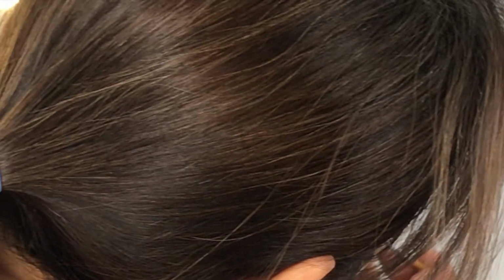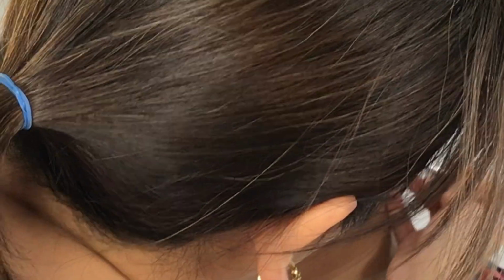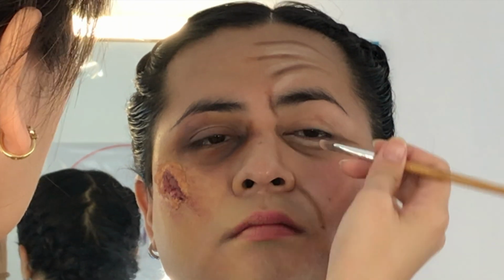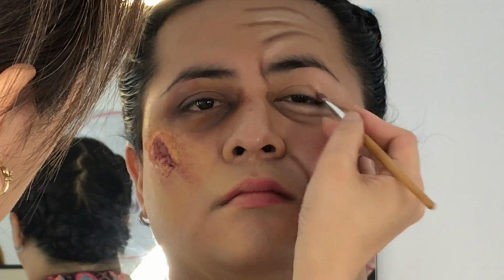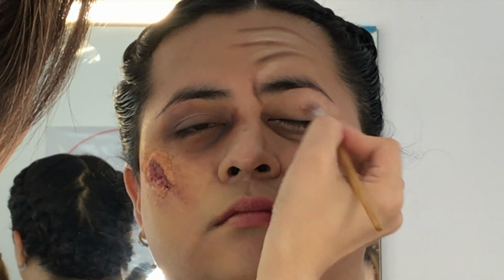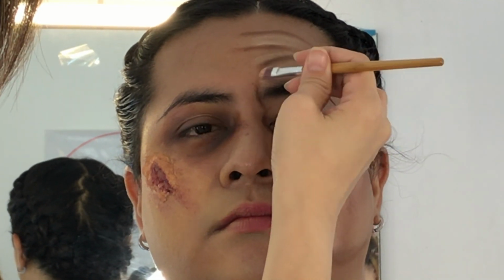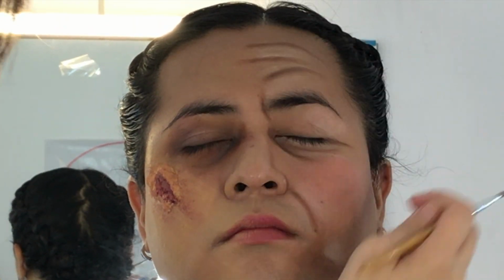In this area, there. So it looks like some areas are higher, some areas are lower.